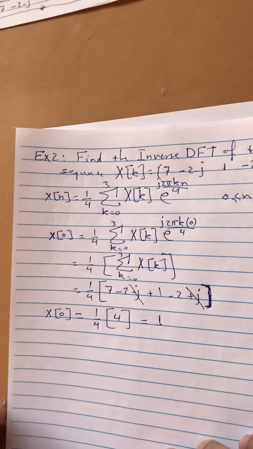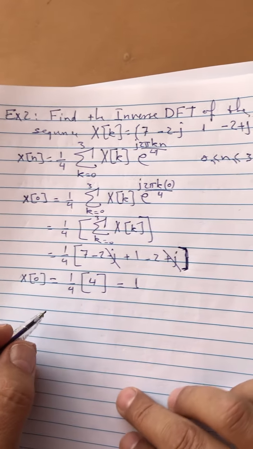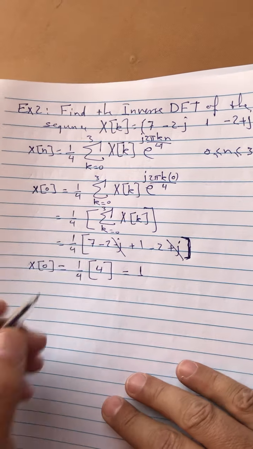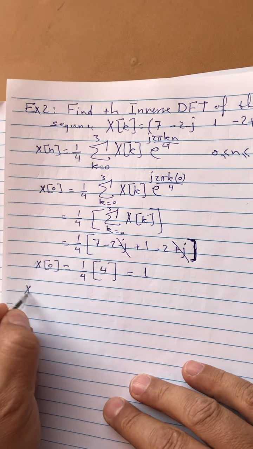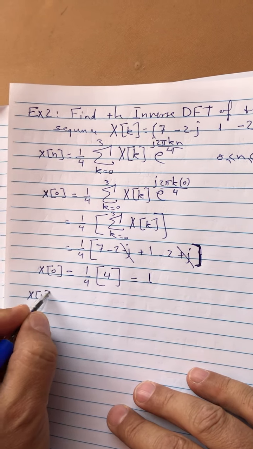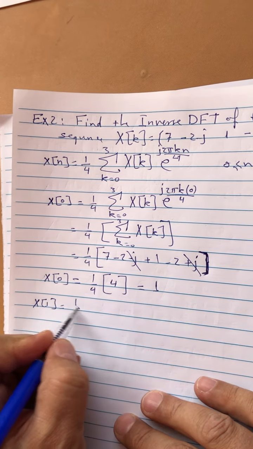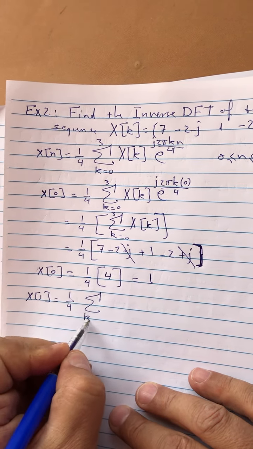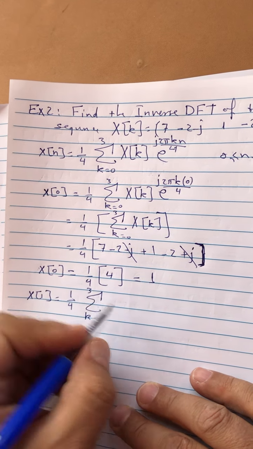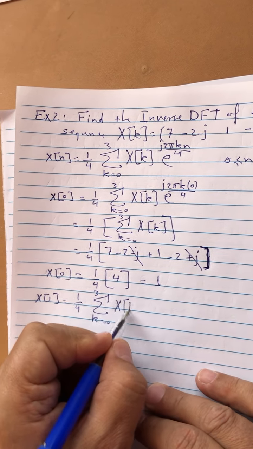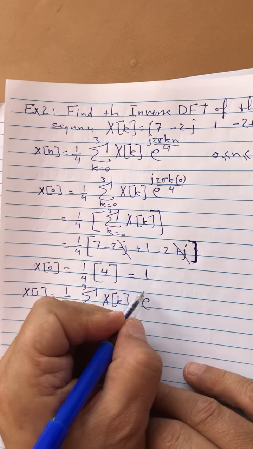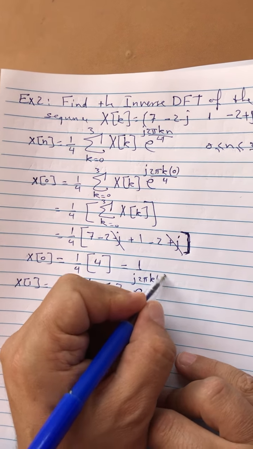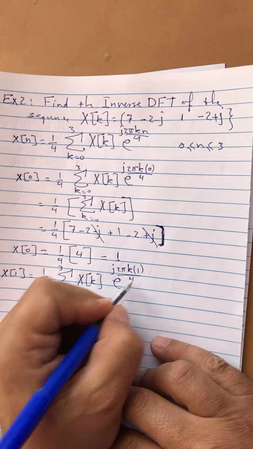Okay, let's implement also x of 1, and I will leave the rest of this as an exercise for you. So we'll have x of 1 equals 1/4 the summation from k equals 0 up to 3 of X of k e to the j 2 pi k times 1 over 4.